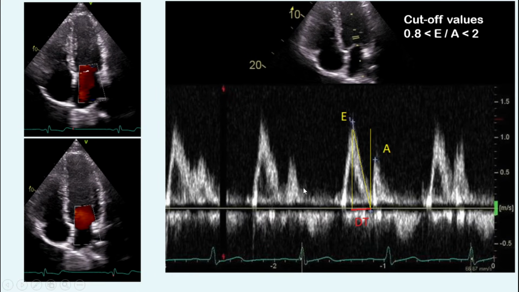For measuring E and A wave, we have to find a good curve that has a clear border and doesn't have spikes and blurring parts. And even if you notice, here we have different shapes of the Doppler in the mitral valve. And here the E and A are fused, and here they are separate, and so on.